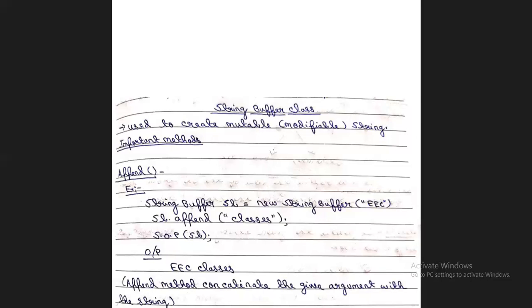So first, what is the append method? In the append method of the StringBuffer class, we can concatenate the given argument with the string. As an example, to use the append method, we first have to create a StringBuffer class object.